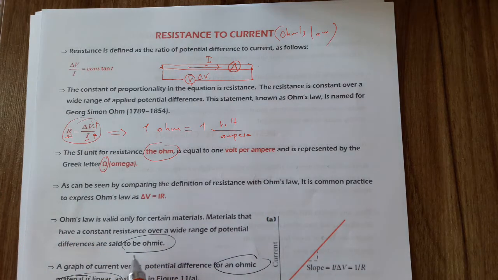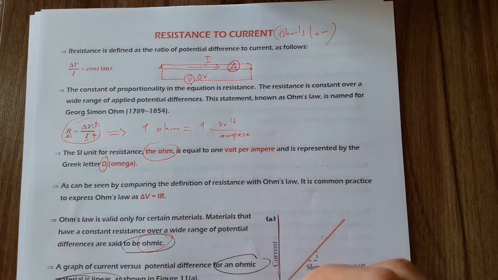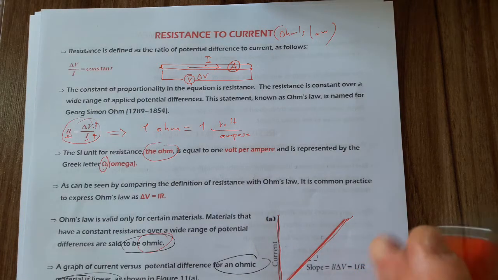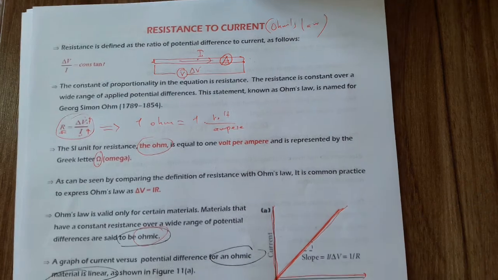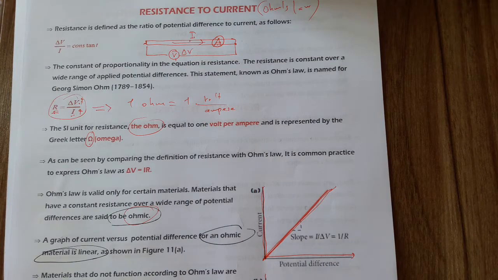So if you increase the electric current, potential difference increases. To keep the electric resistance constant, we say that this substance is ohmic, which means it obeys Ohm's law. In this case, if you draw the current-potential difference graph of this substance, you are going to get a straight line. This straight line says that this substance is an ohmic substance, or obeys Ohm's law.